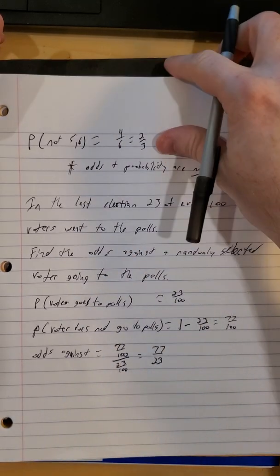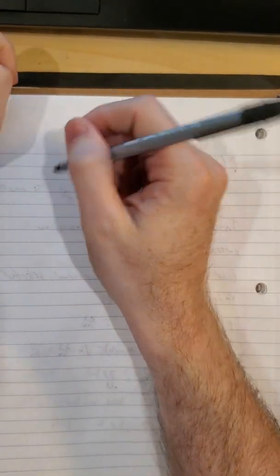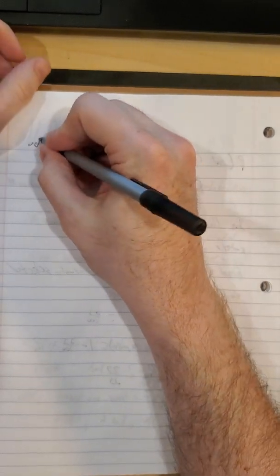We do still occasionally also use odds in favor of an event. If we're talking about odds in favor, success goes at the top, failure goes at the bottom.